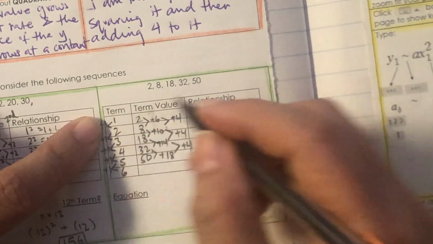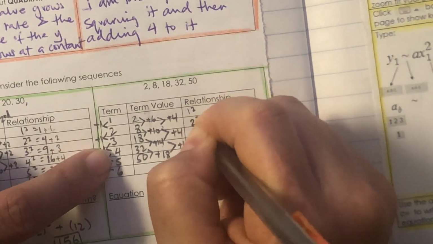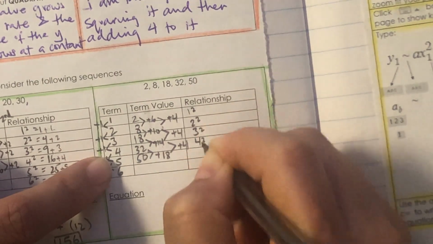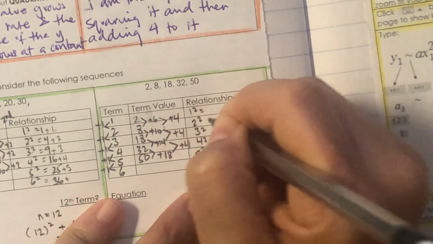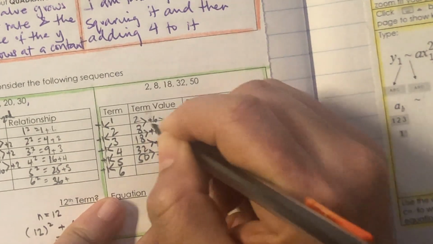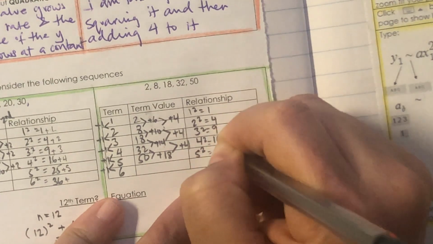So I start off with my term. This is my first term, square it. Second term, square it. I'm just messing around with it to see which one's going to give me this number. Fifth term, square it. Let me write those numbers down so I can see how far I am from the actual numbers I need. So this is 1, 4, 9, 16, 25.